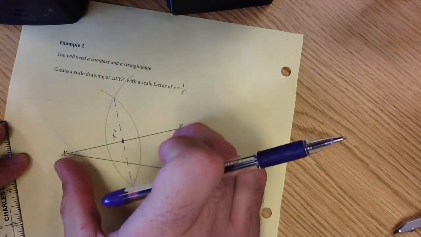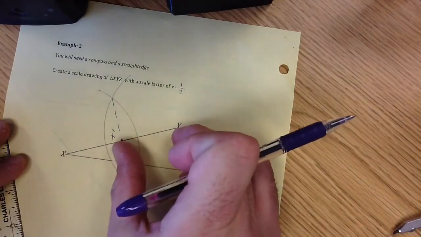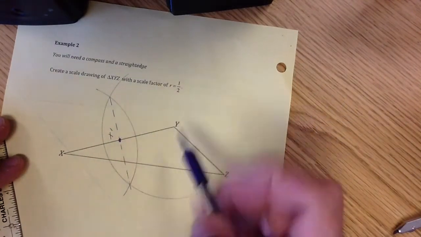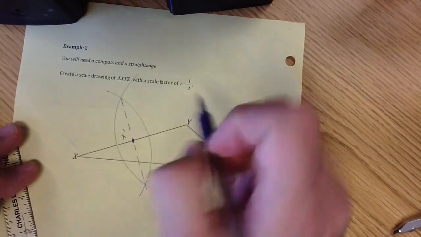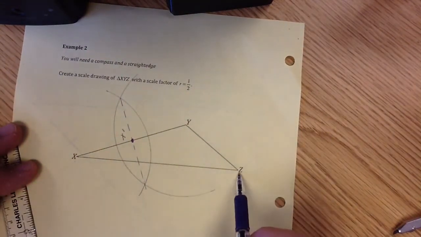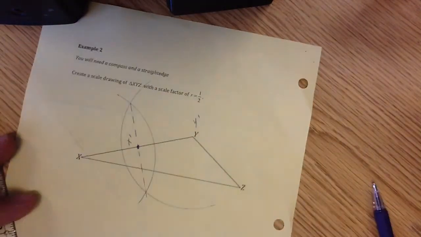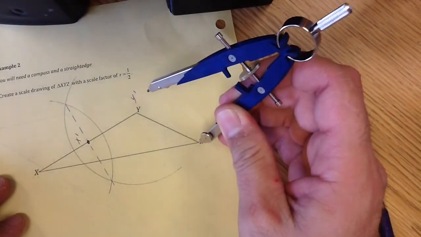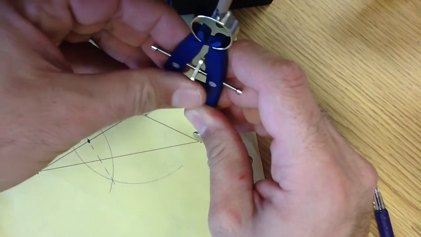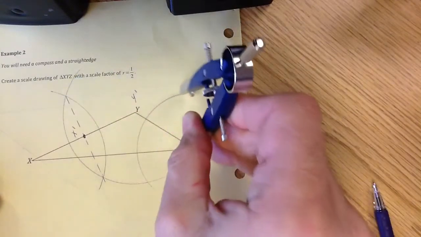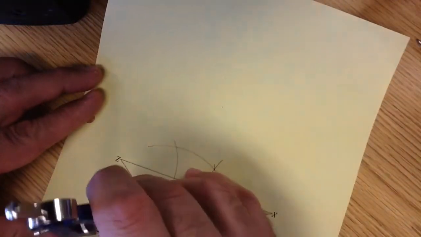So if this is one distance, this is going to be half the distance. In this case, I've decided to do this scale drawing centered around Y. You could have chosen to center it around X or Z. So this is also going to be Y prime. And now I'm going to find the midpoint of YZ. So remember, your compass needs to be open to about 3/4 of the way. You're going to make a big arc. Then you're going to poke at Y. You're going to make another arc.